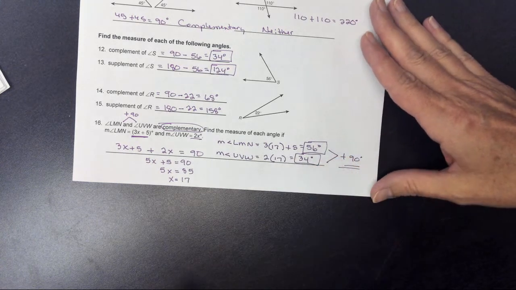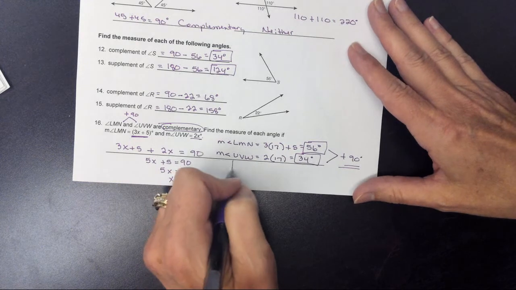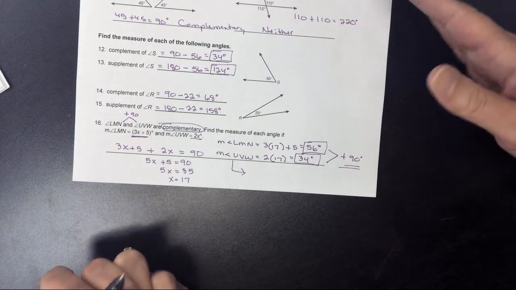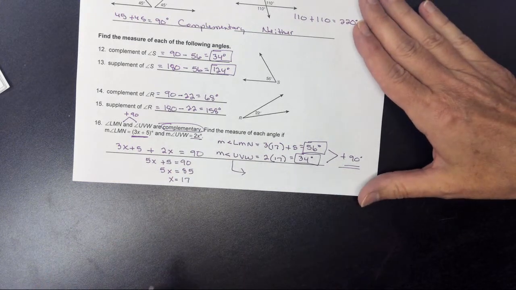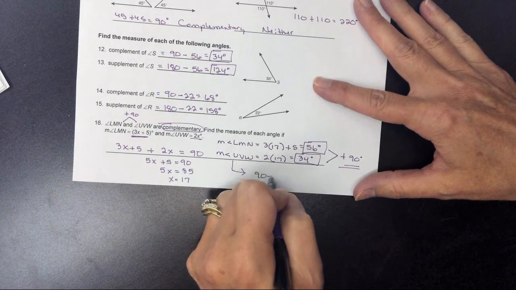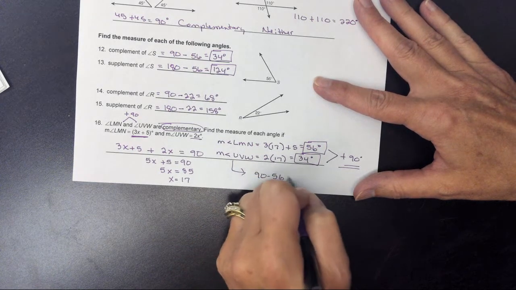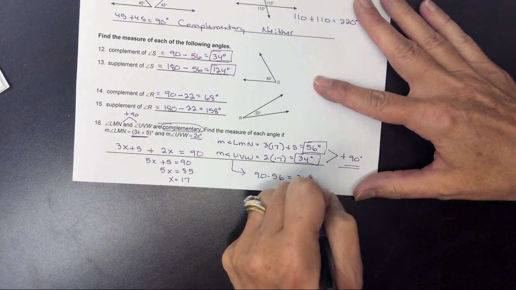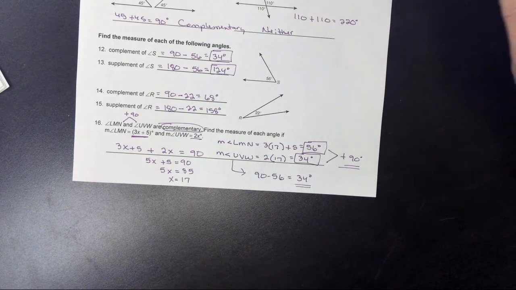Now another way you could find the second angle is you could say, okay, well I know they add up to 90 degrees, I know the first one is 56, so you could do 90 minus 56, which equals 34 degrees. So that's another way you could do the problem.